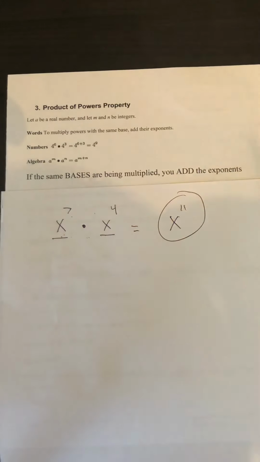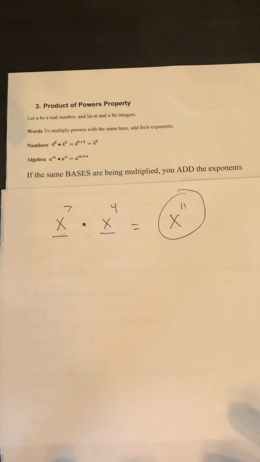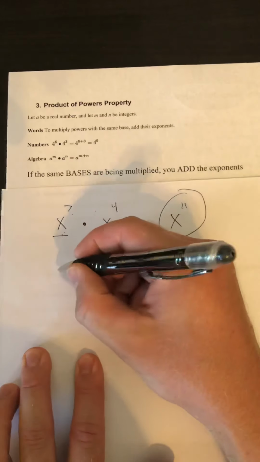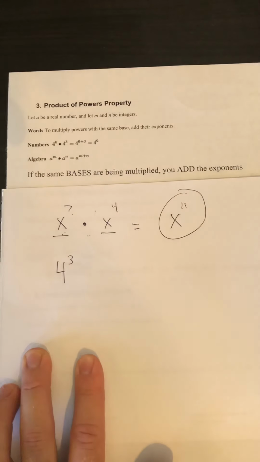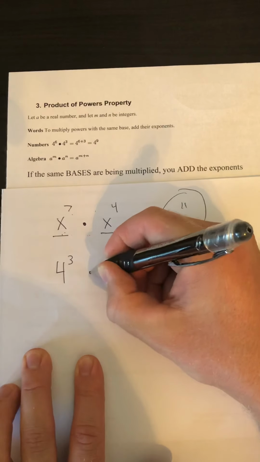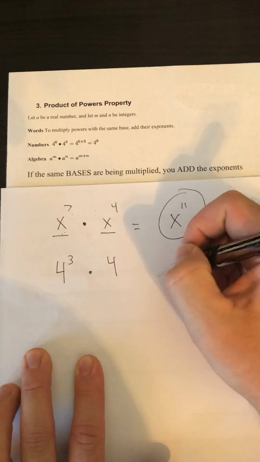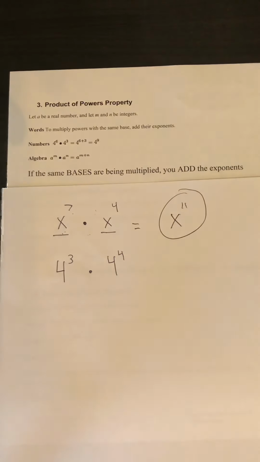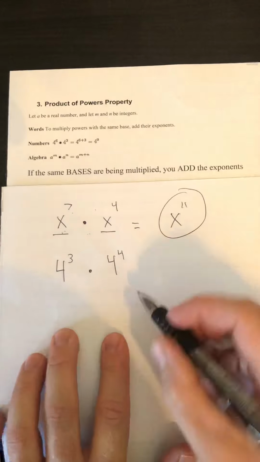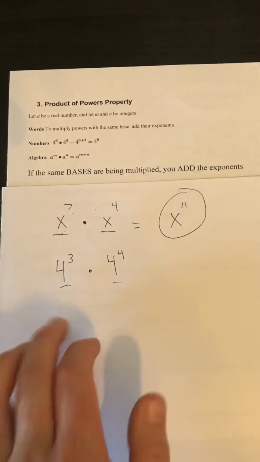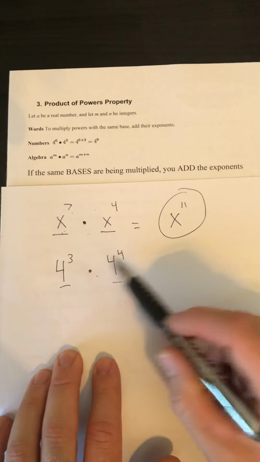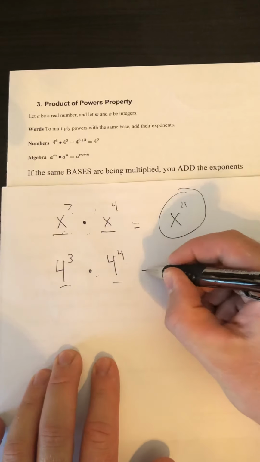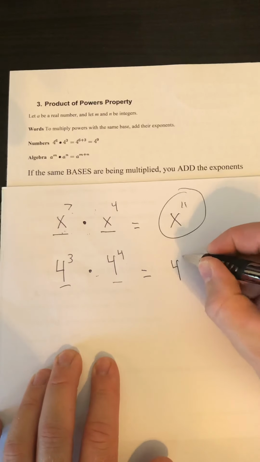Now, for those of you that want to explore this further, I would encourage you to do something like this to prove this, okay? So let's just say if I have 4 to the 3rd power times 4 to the 4th power. Well, let's look at these bases. 4 is the same as 4, obviously. So those are the same bases, and they're being multiplied together. So that means we add the exponents. So this would be 4 to the 7th power.